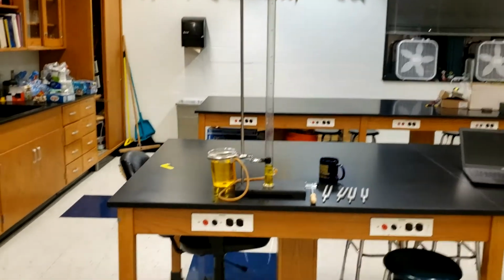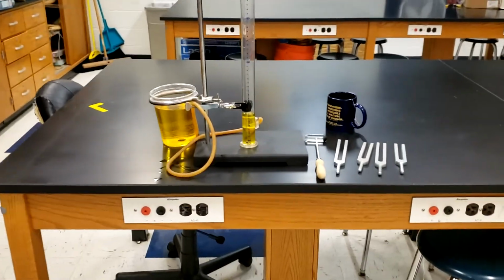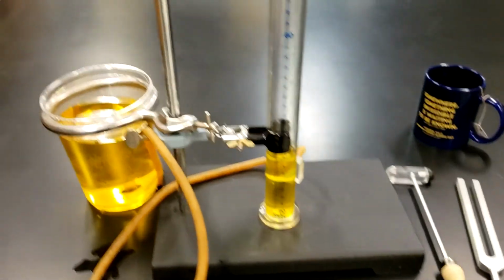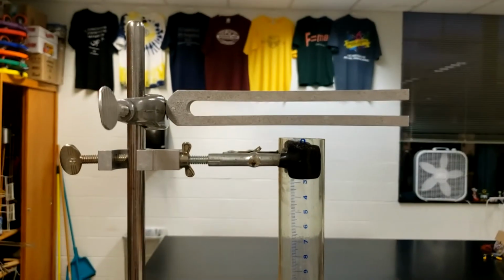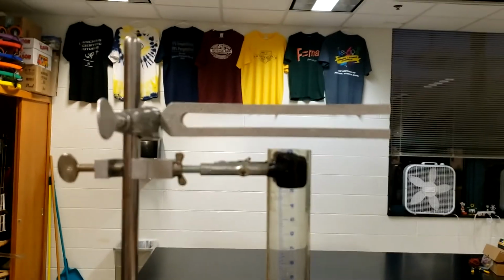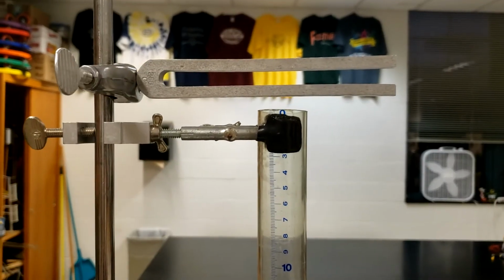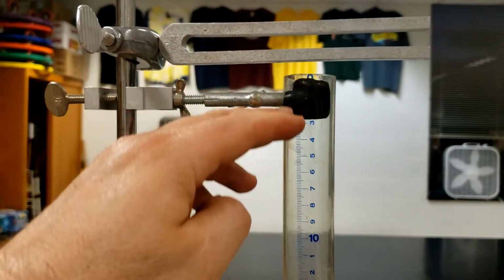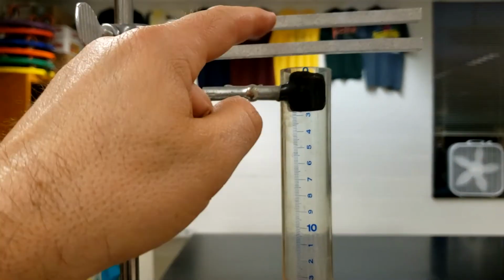We've got our assortment of tuning forks here, a mallet to hit the tuning forks with, our obligatory cup of tea, and then we can see the mounting up here is where we put our tuning fork. The tuning fork vibrates above the column, and from the top of the tube downward is where the resonance occurs.